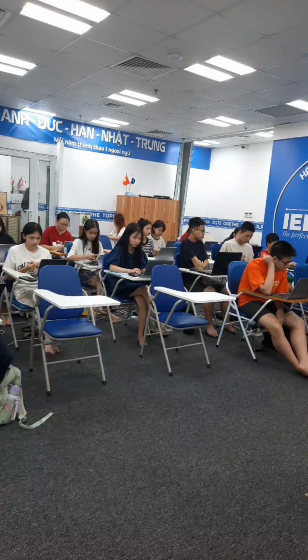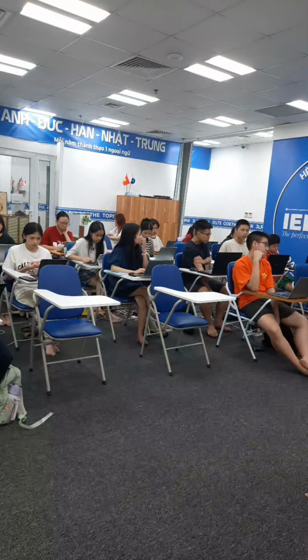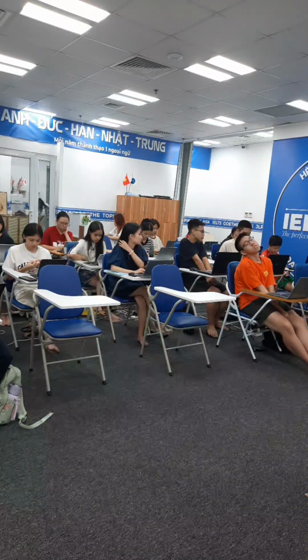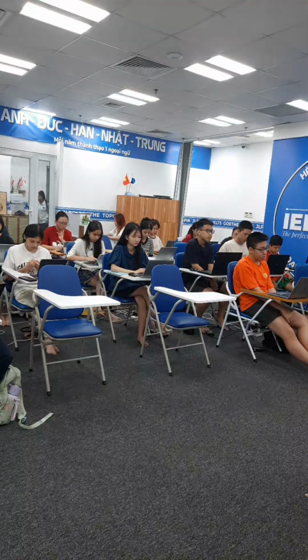Okay, let's check the answers. That is the end of section 1. Alright, so this is an example of what we call a note or form, pretty much similar to tables. It is an easy way to present information, but basically the way to answer is the same. Question number 1, let's have one. What is your answer? Twice. So you write the word twice like this.